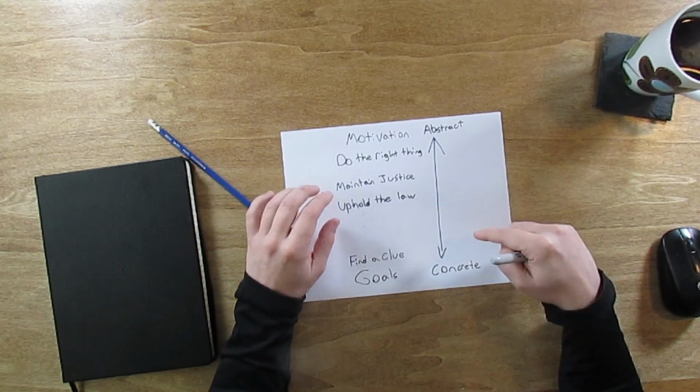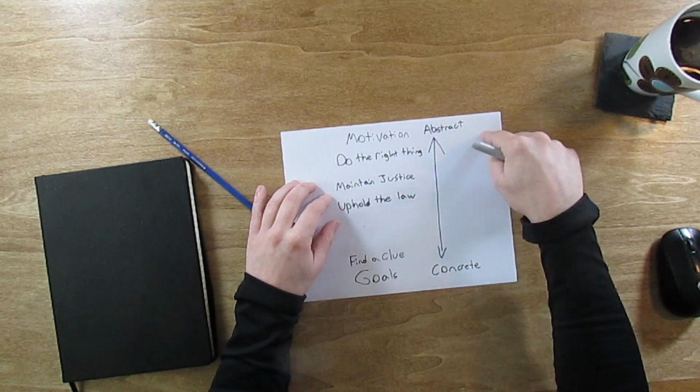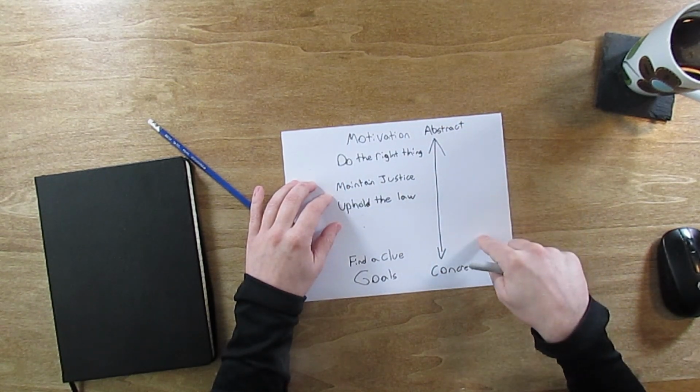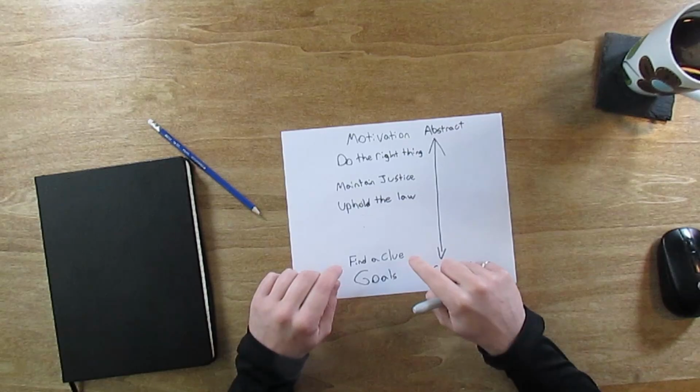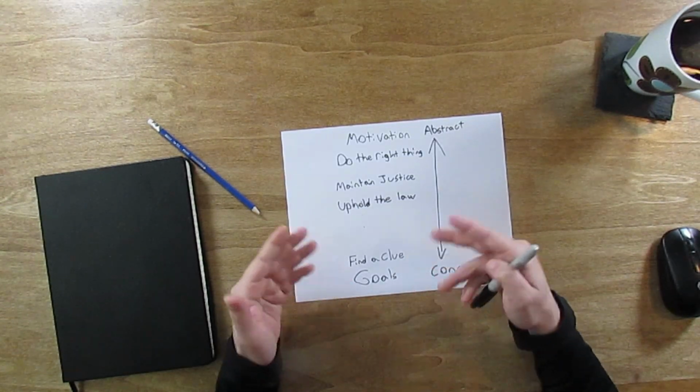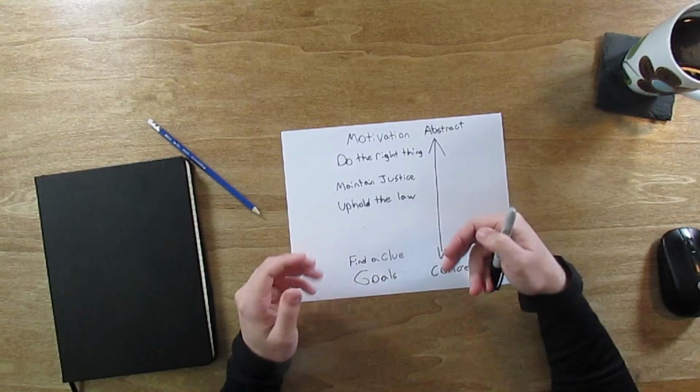You can also look at it the other way around, where you take a motivation like do the right thing and make it more and more concrete until you arrive at a goal that is an actual actionable thing that you can do to work towards that motivation.